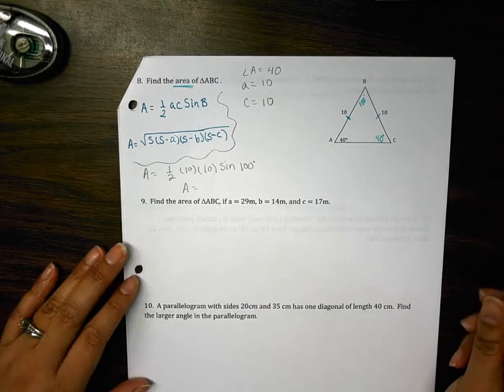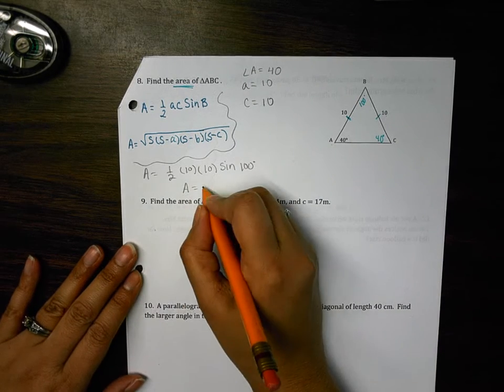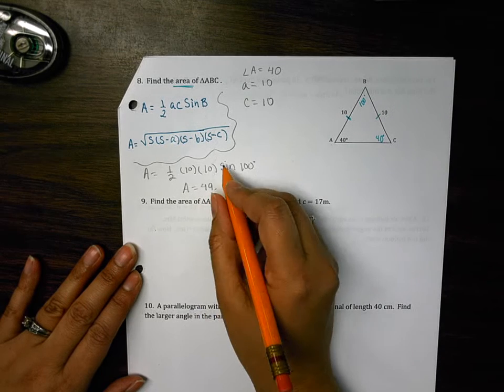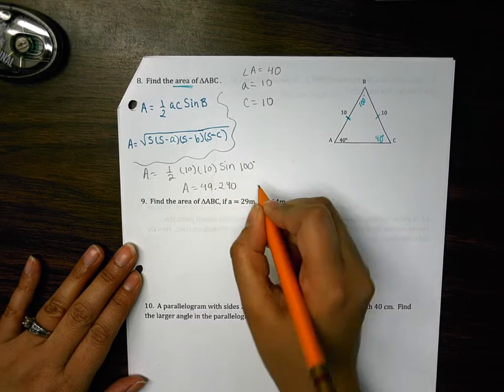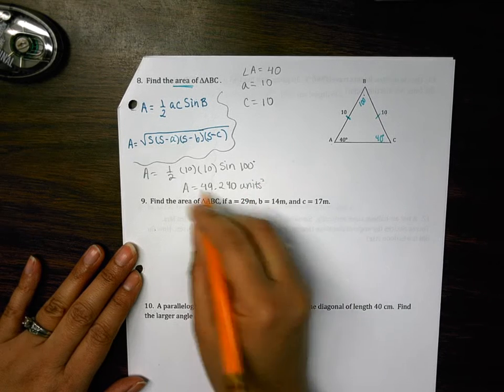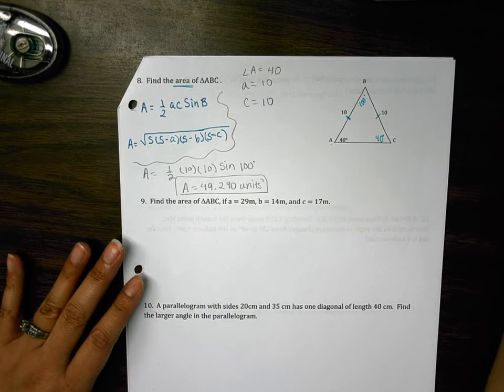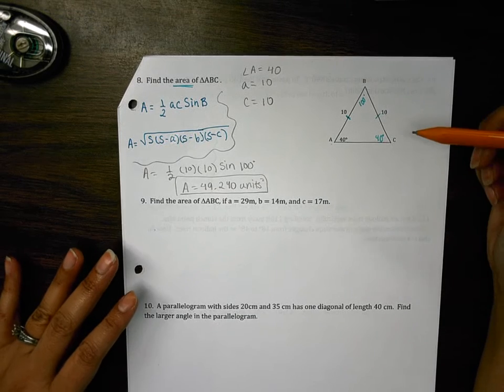Did you guys plug it in and do you have an answer? All right. Starts with the 4. 49.240. And it didn't give us units, so I'm just going to put units squared, or you can write out square units.